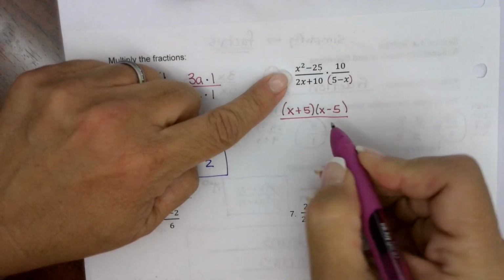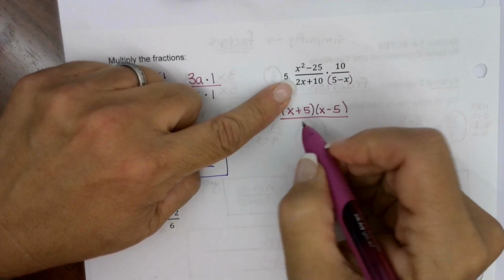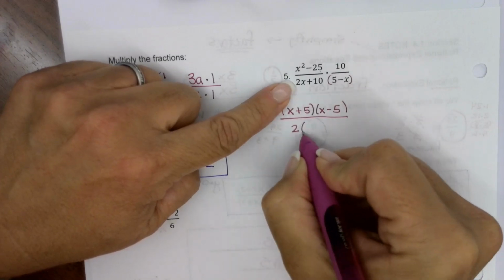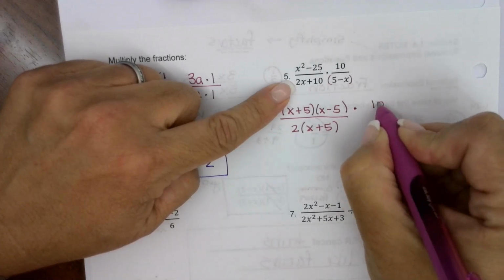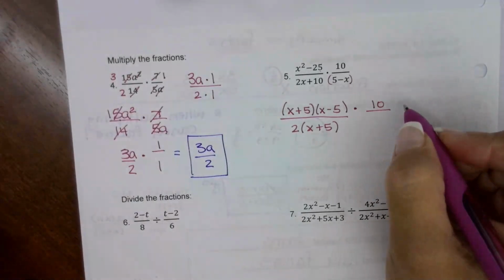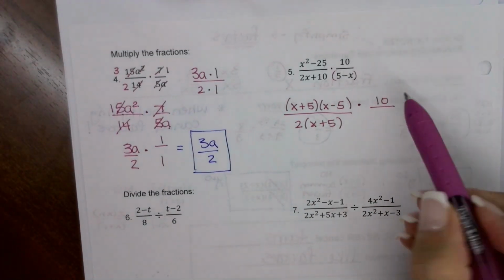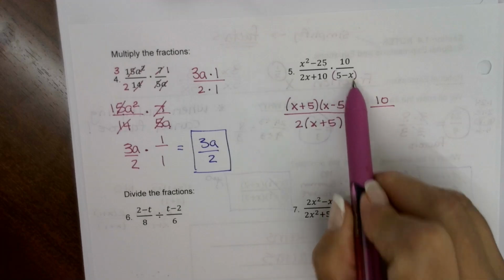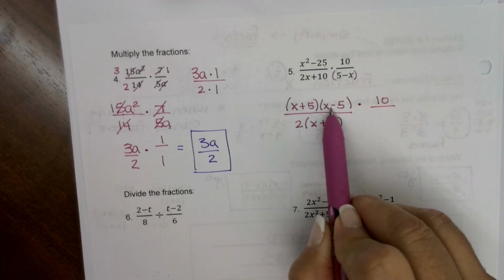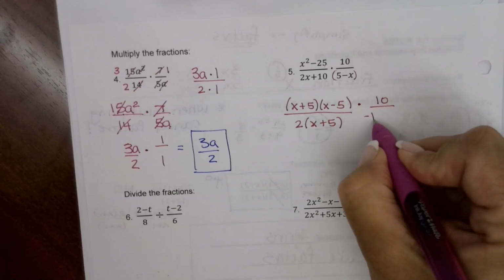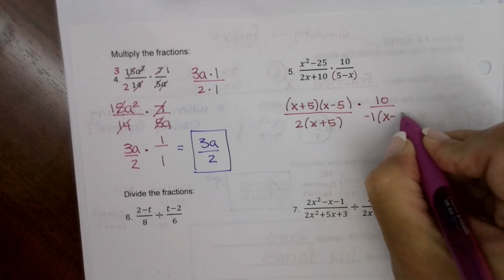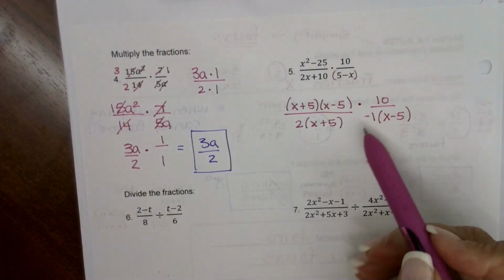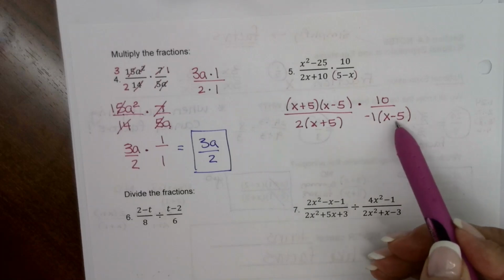And then down here on the bottom, I'm going to use a GCF, factor out a 2, and I'm left with x plus 5. Actually, I'm going to go ahead and just do this right now. So I see that this is 5 minus x, and I have here an x minus 5. So if I factor out a negative 1, then this can give me x minus 5. So I did two things. I pulled out the negative 1, and I changed the order at the same time.